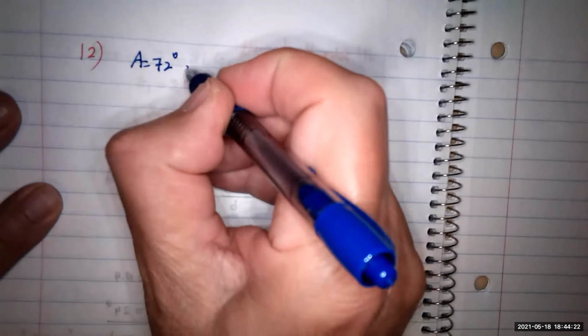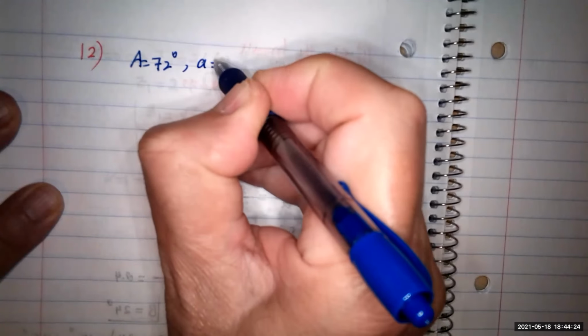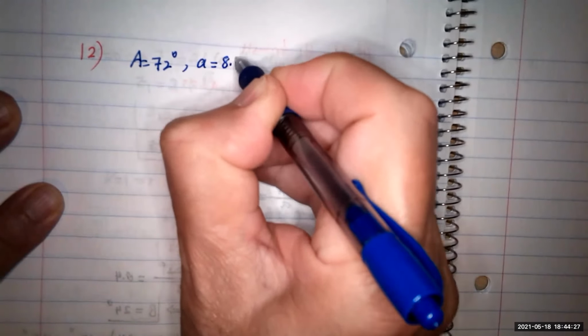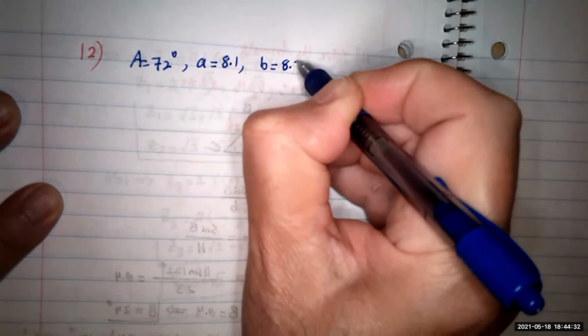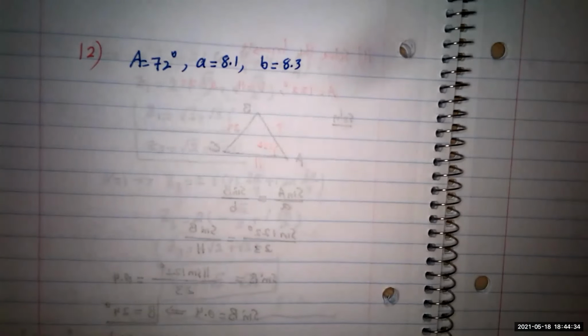Number 12, one from each. Information on number 12: angle A this time is 72 degrees. And we have two sides as for the other one. We get the A, which is 8.1. We have the B, which is going to be 8.3. So this is going to be a situation for this one.